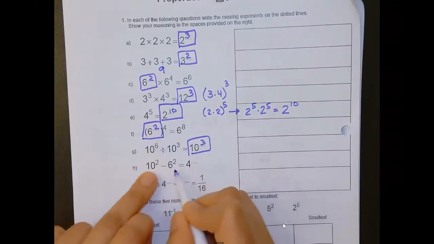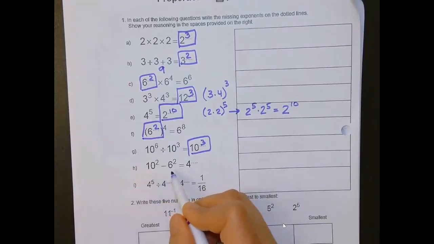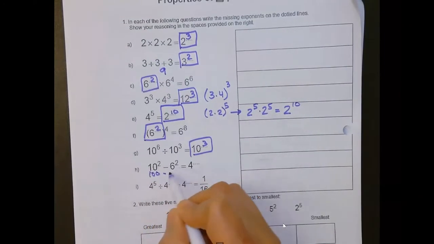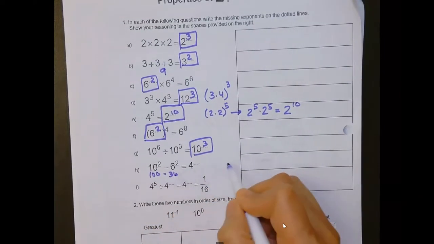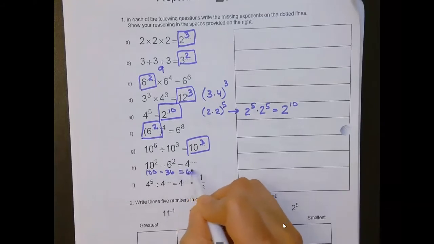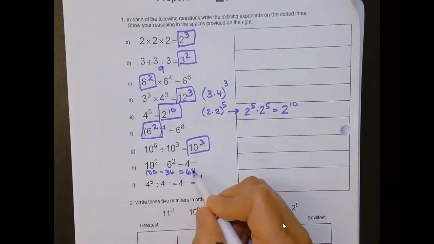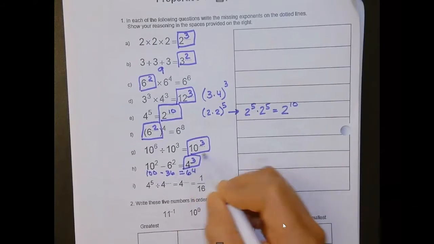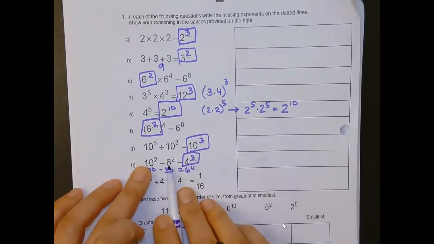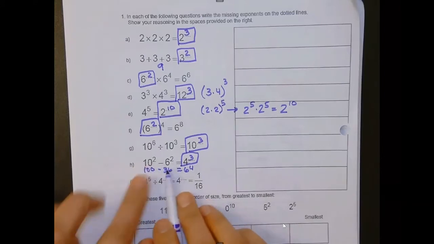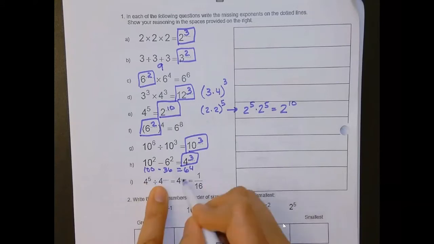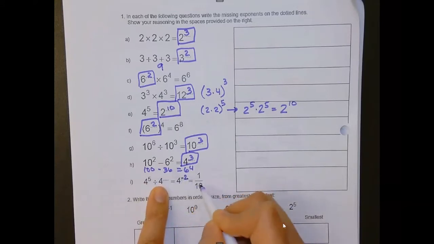Division, same thing. Because it's a subtraction, be careful with this one. So this is going to be 100 minus 36 is 64. So then 4 to the 3rd power is 64. And again, it doesn't have to do with adding or subtracting these. You actually just have to work those ones out. 5 to the 4th. So this is -2.